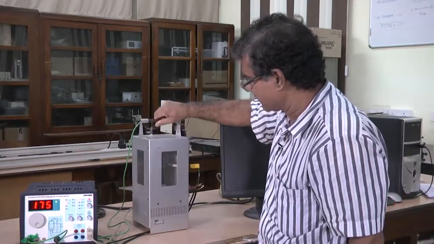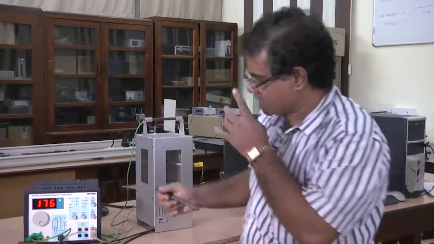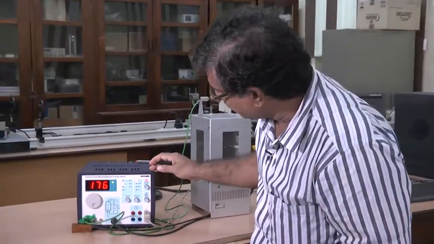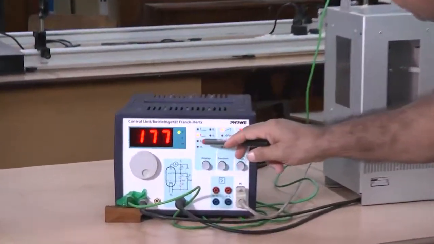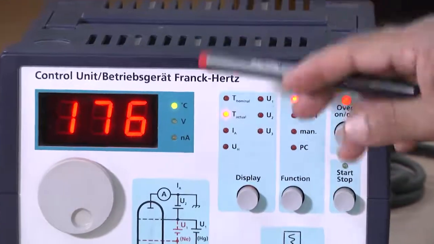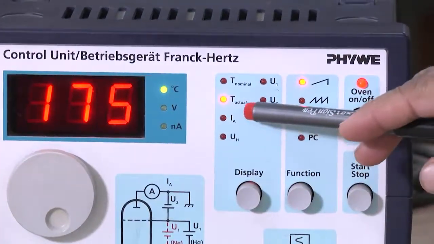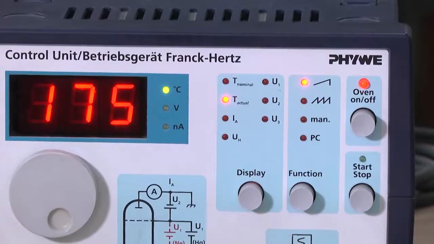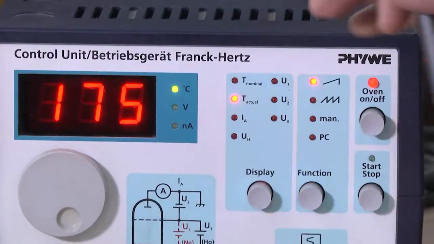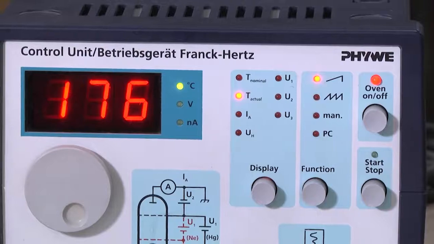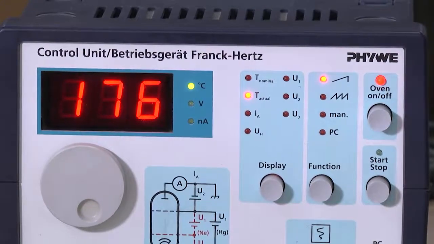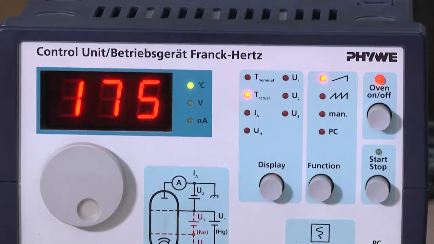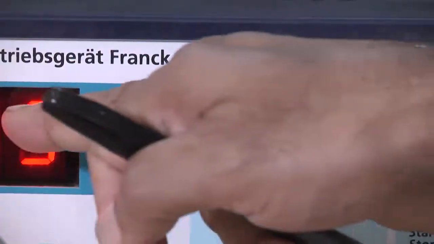Now here in this power supply you see 177, this is T actual, in degrees centigrade. This is the constant temperature kept for the mercury, to keep it in gaseous form.